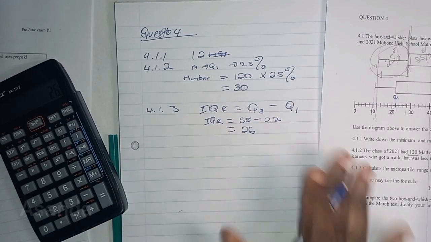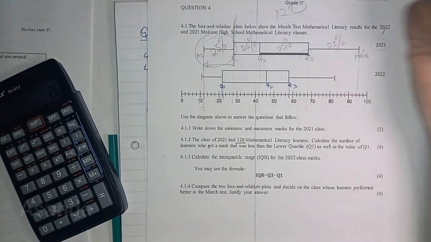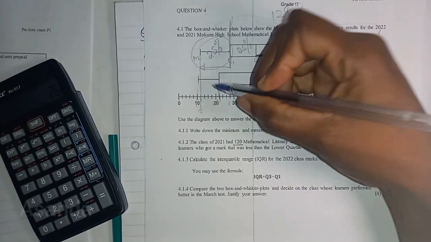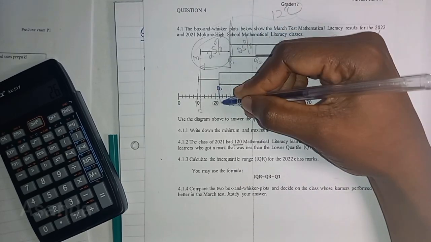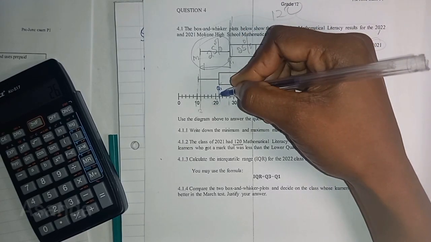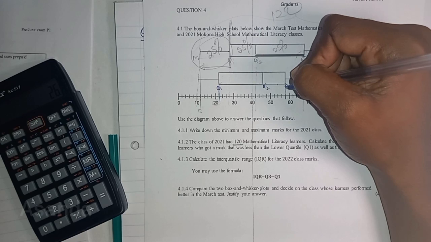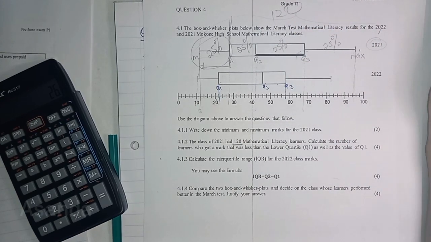So I'm going to go ahead and say it's 2021 that did better, because if I compare quartile one, 2021's quartile one is higher than quartile one of 2022, and quartile 3 is also higher, and also the maximum, even though I'm not only relying on the maximum.